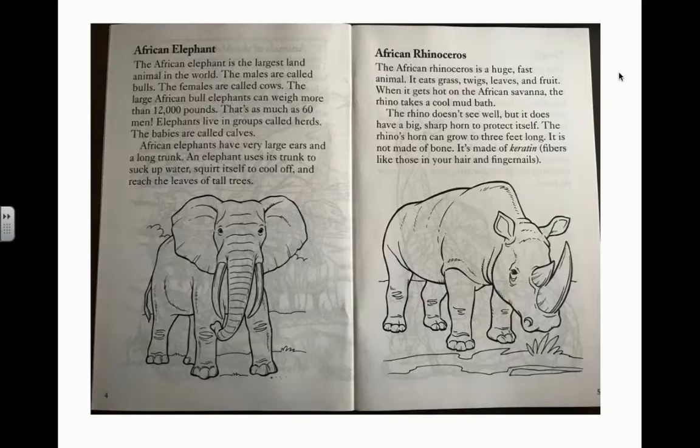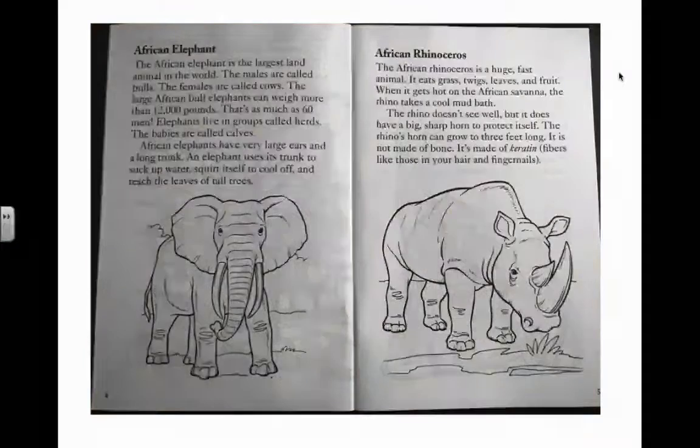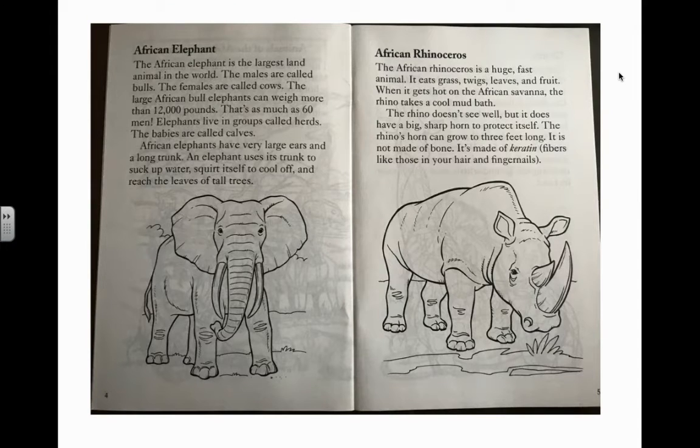The elephant is the largest land animal in the world. The males are called bulls. The females are called cows. The large African bull elephants can weigh more than 12,000 pounds. That's as much as 60 men. Elephants live in groups called herds. The babies are called calves.